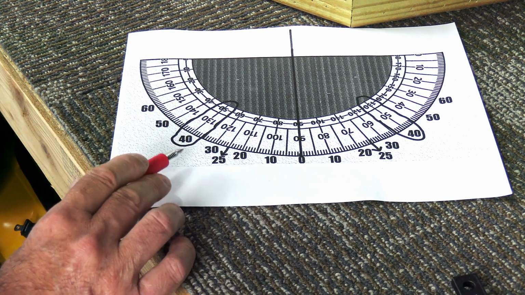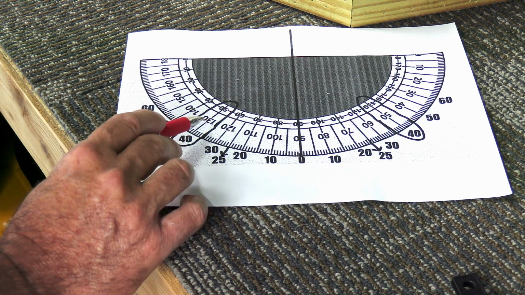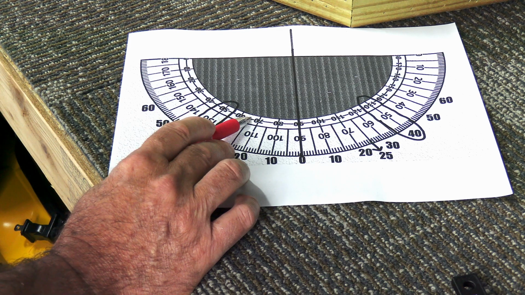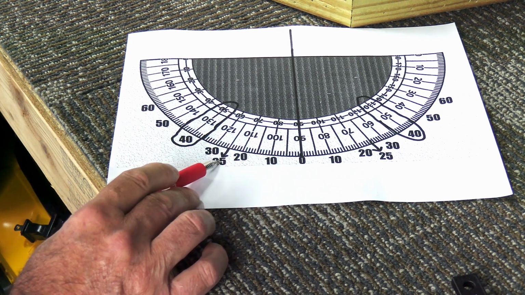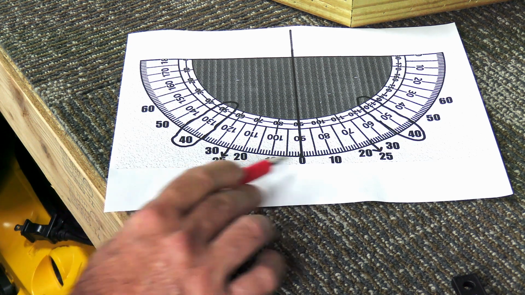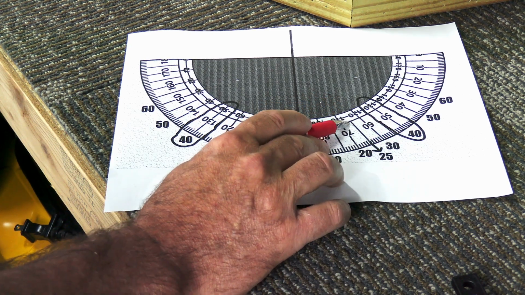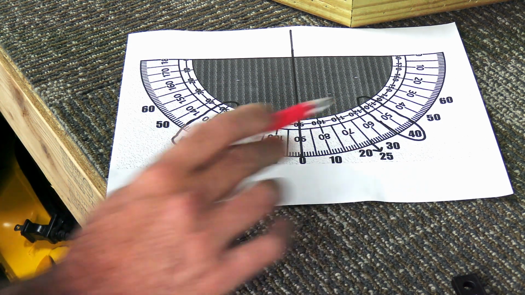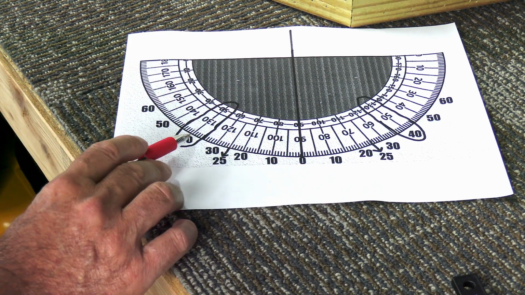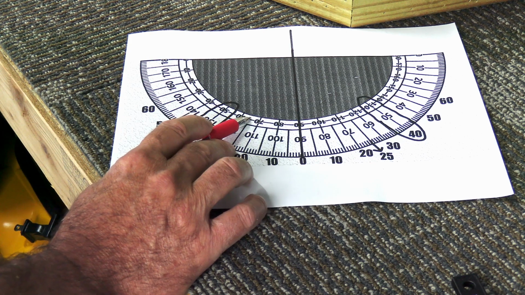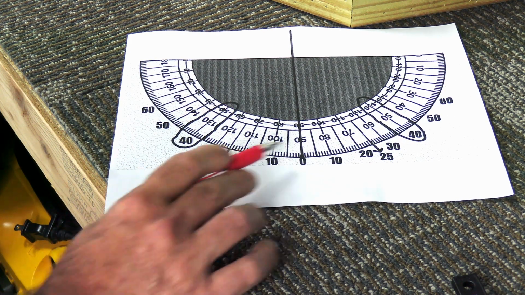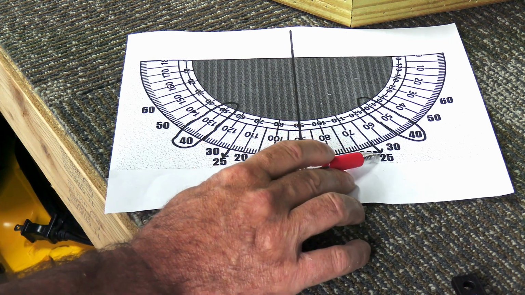Now, what we want is that 65, which is half of 130. So if we come here to 65, look where it falls. It falls on 25. It's the same thing over here. 65 falls on 25. So that's our miter saw setting for 130, because 130 divided by 2 gives you 65. 65 here comes out to 25. 65 here comes out to 25.